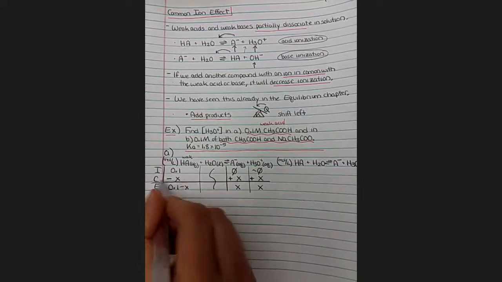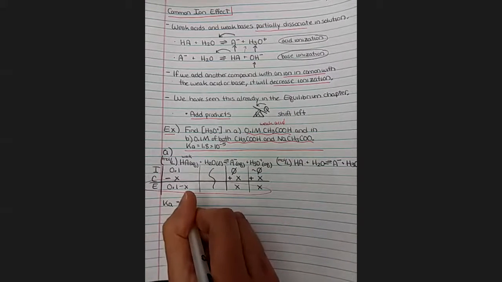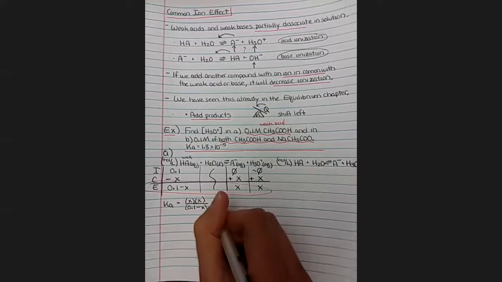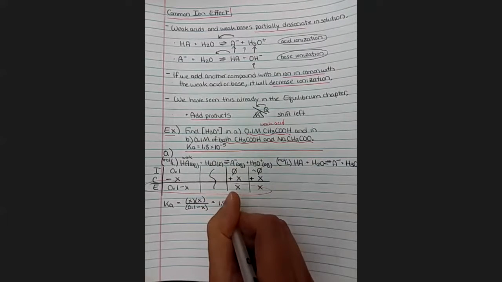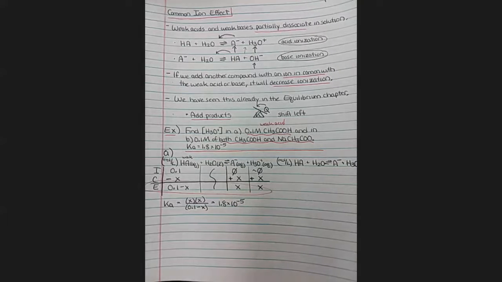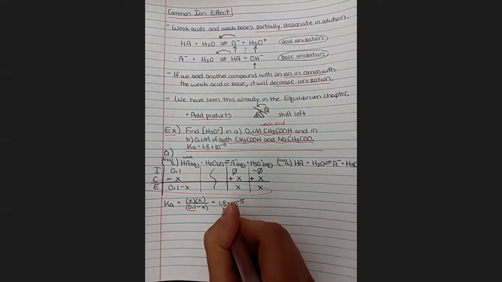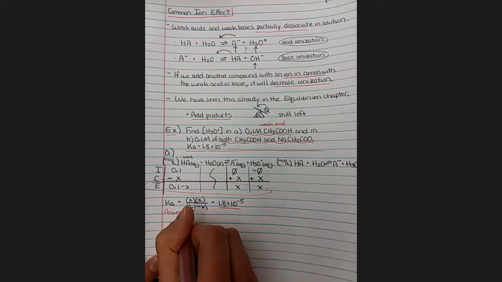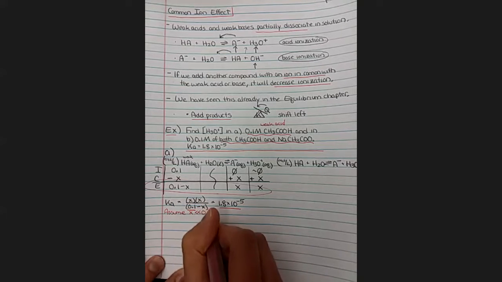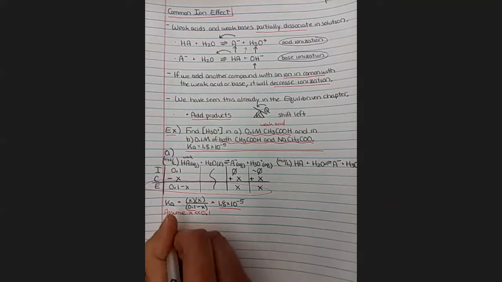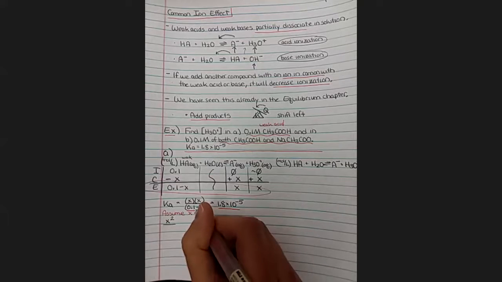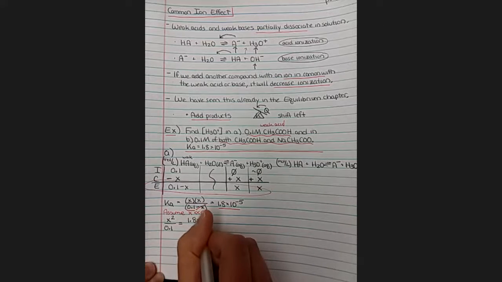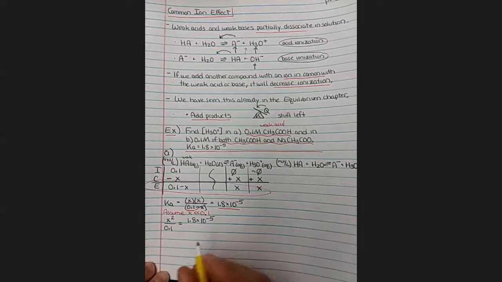And then we can take our equilibrium line and plug it into our equilibrium constant. Products over reactants, X times X over 0.1 minus X, and set that equal to our K value, 1.8 times 10 to the negative fifth. And when we see that this number next to the X is 0.1 and this number is 10 to the negative fifth, we can see those numbers are super far apart. So we're going to go ahead and use our assumption X is much smaller than 0.1. We can rewrite the reaction without this X, assuming it's super small. So X squared over 0.1 equals 1.8 times 10 to the negative fifth. And then we can rearrange that and solve for X.